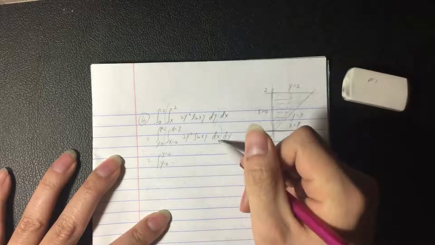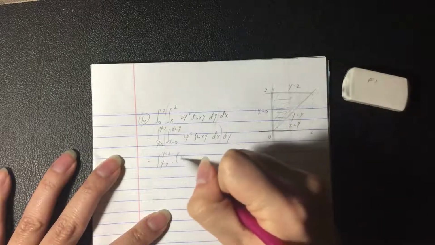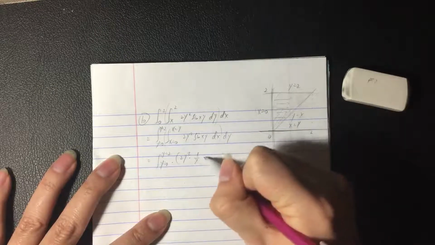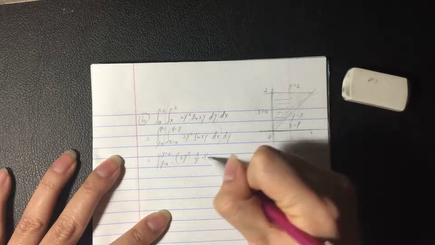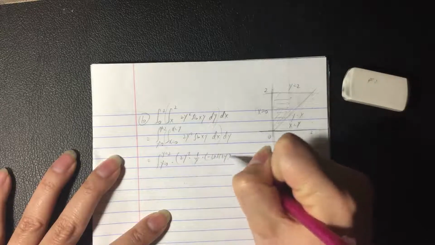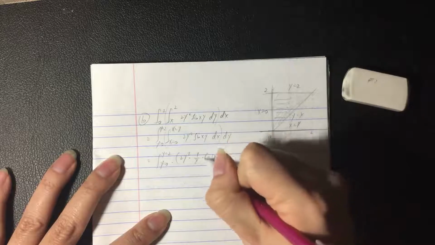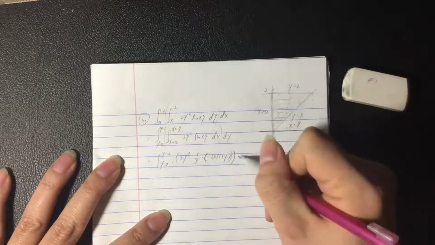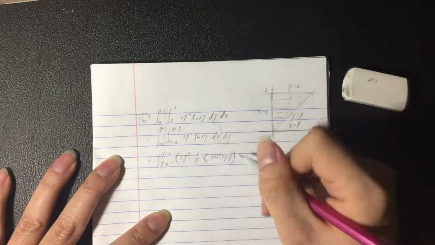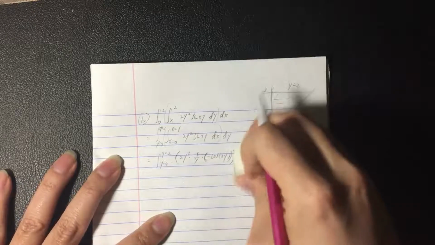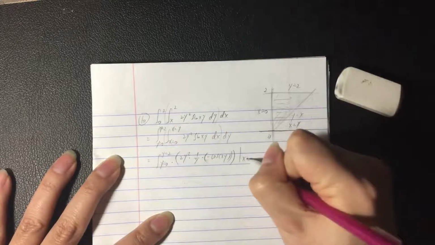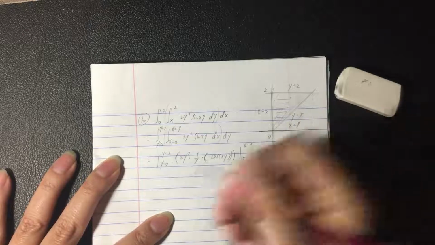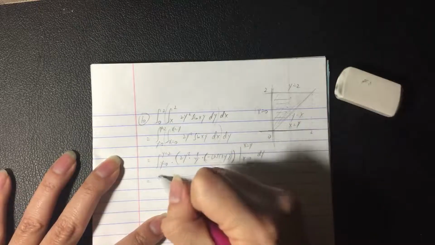If I take antiderivative with respect to x, I have 2y squared times 1 over y times negative cosine sy, evaluate from 0 to y, dy. Simplify.